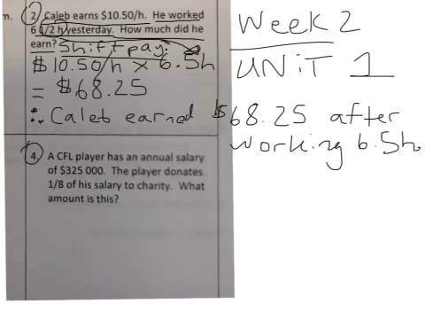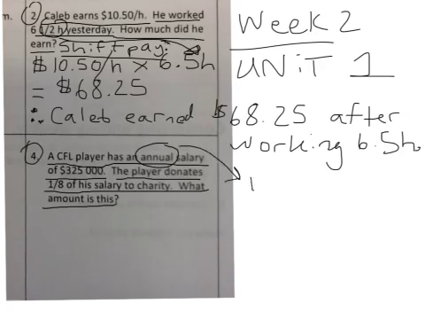Okay, this is question number 4. It says a CFL player has an annual salary of $325,000. The player donates 1/8 of his salary to charity. What amount is this? Okay, you need to know a couple of things here. Annual salary means per year.